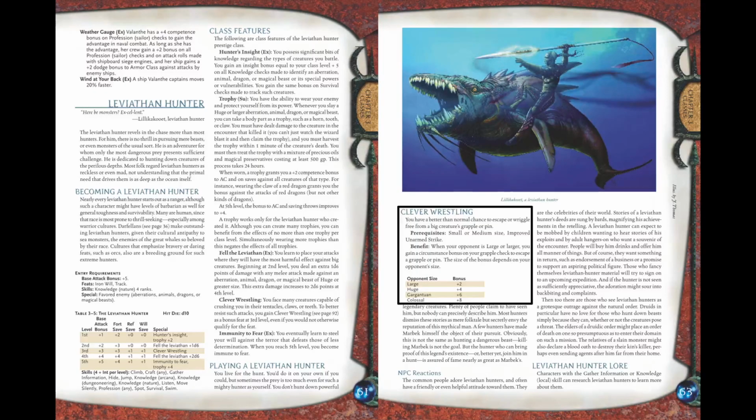So, for example, if you make a trophy from a red dragon, that part works against all the red dragons, but won't work against all dragons. Let's see. They get a straight up +1d6/2d6 damage versus ABBA, and the clever wrestler feat, which just helps you get out of grapples against bigger things, basically. And a capstone of also immunity to fear.